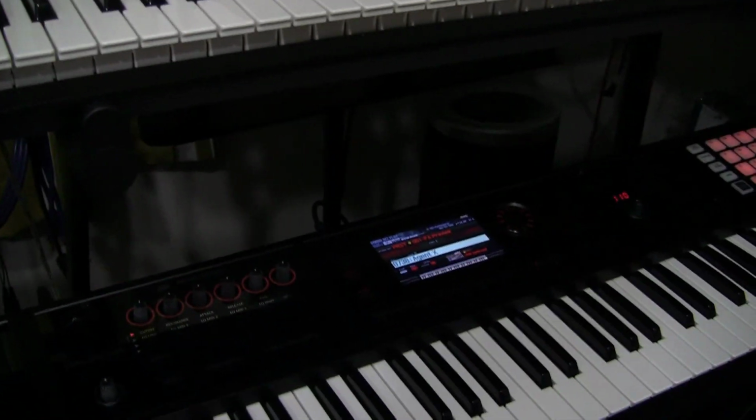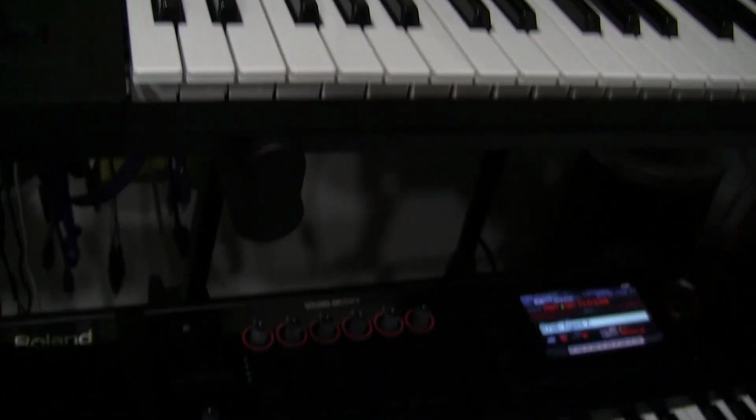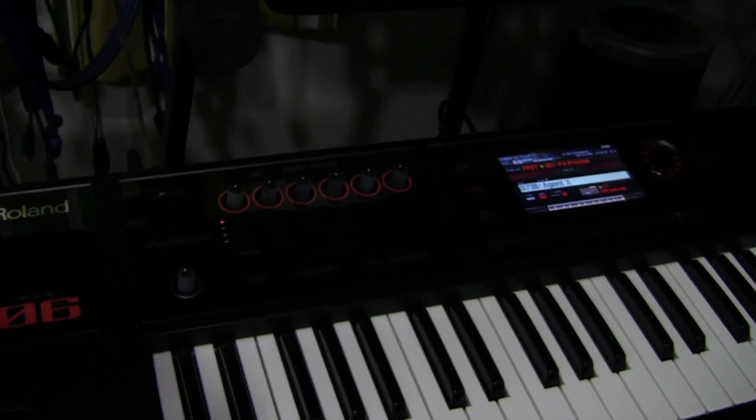So now you should be enjoying both your MIDI controller and your Roland FA-06.